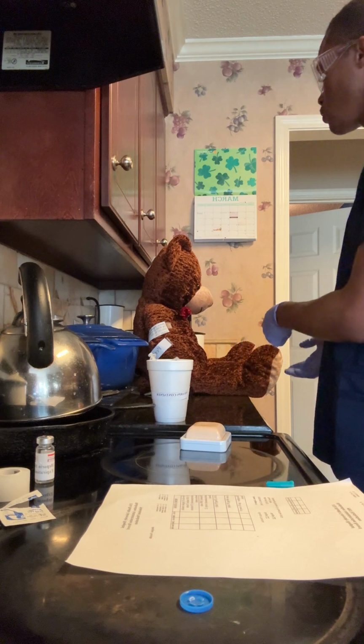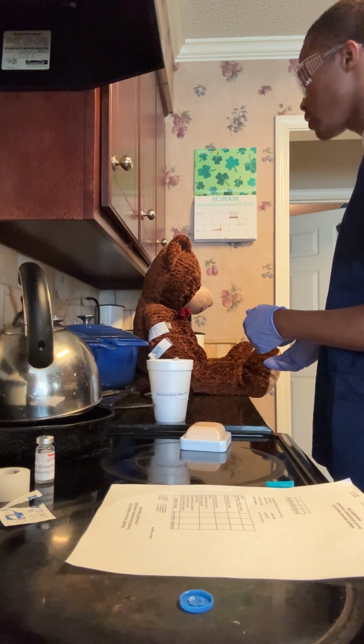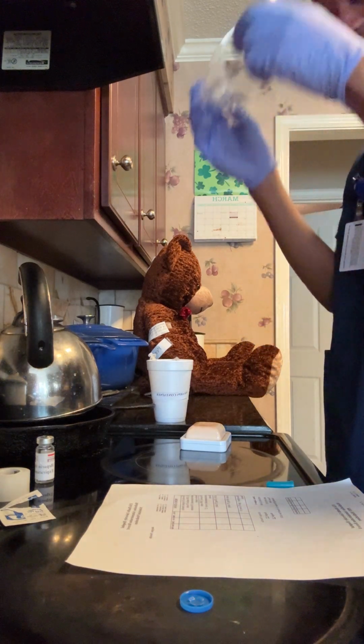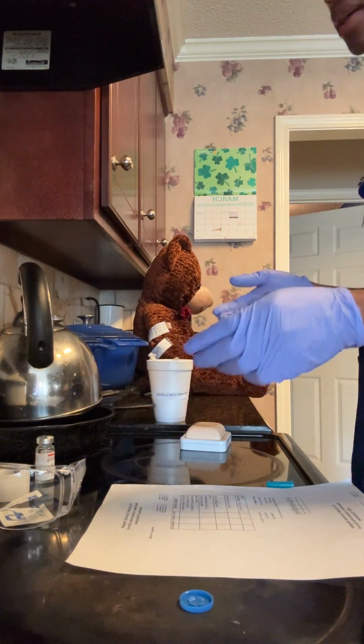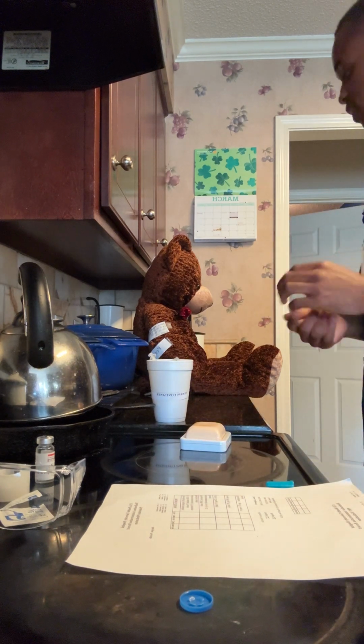I would then raise the guardrails on the bed and let the bed back down and get him in a comfortable position. I'm now going to take off my goggles, then my gloves, perform hand hygiene, and that would complete my medication administration checkoff.